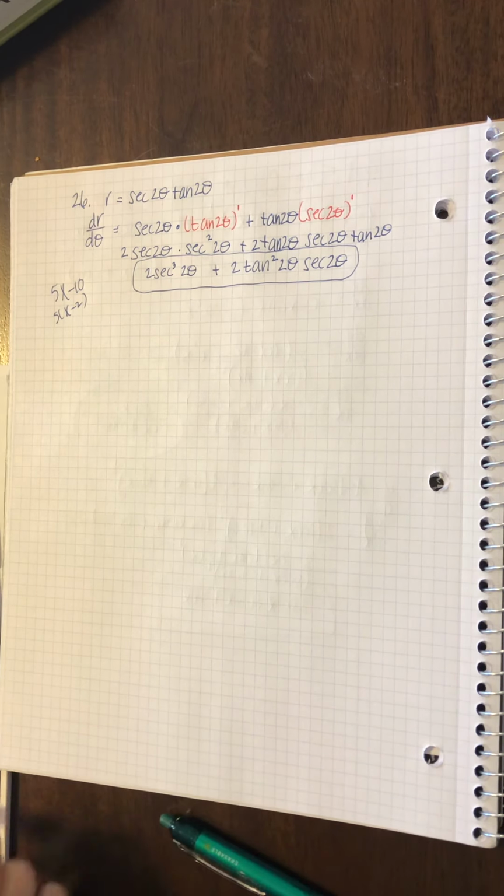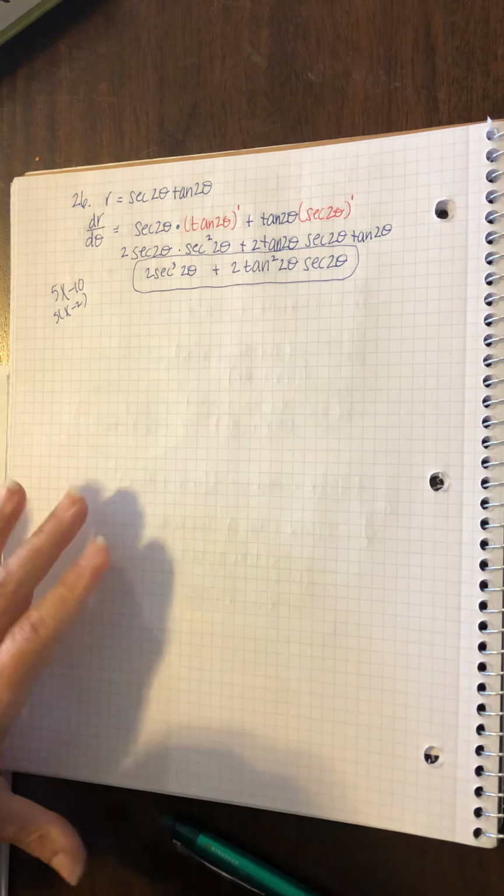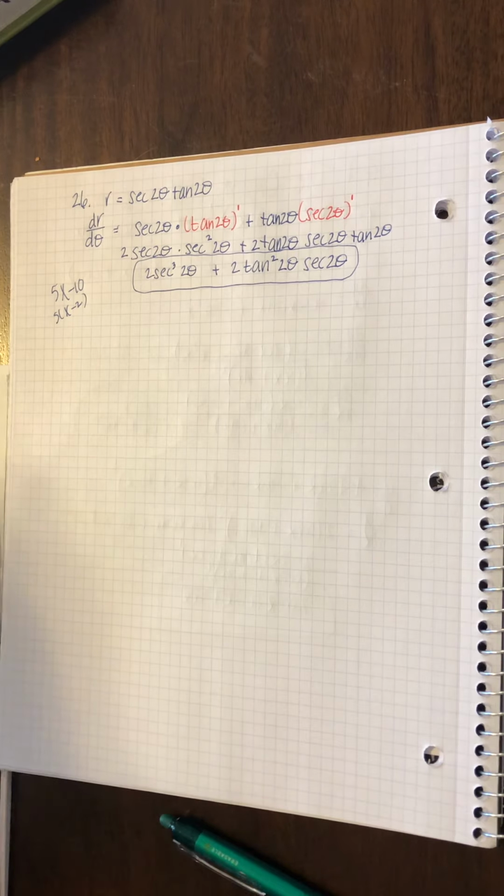Here we go. What about finding double primes? The first derivative of position is velocity, but sometimes you want the acceleration, so you need to know how to find the second derivative. Sometimes you want to know the jerk, and mathematically, then you need to know how to find the third derivative, and so on and so on.